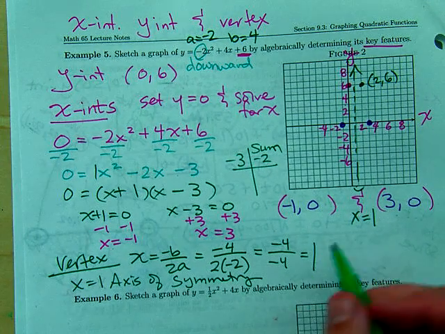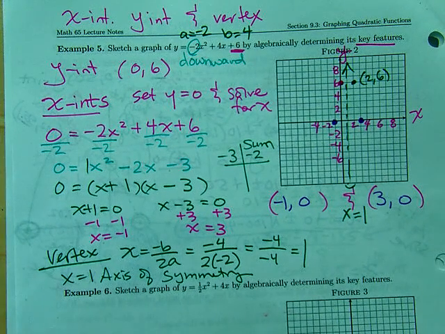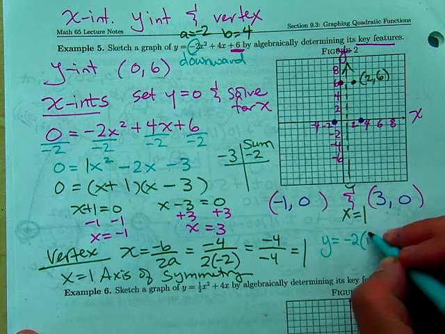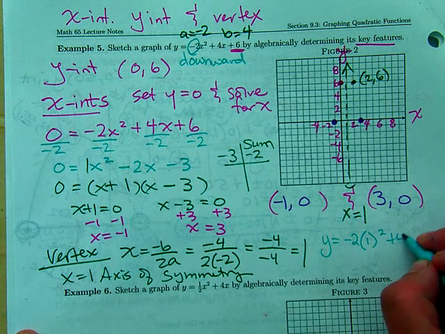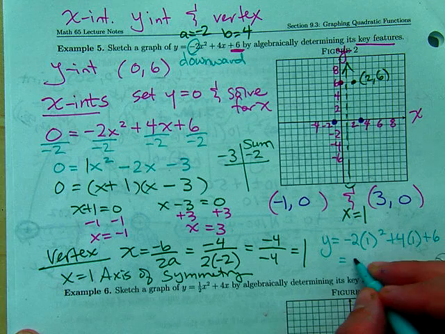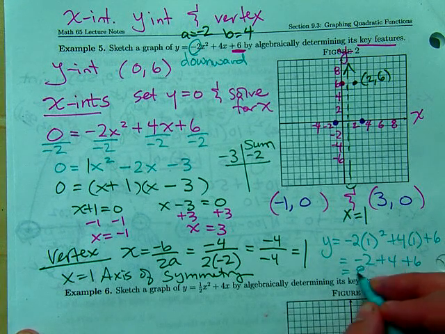Now if I plug in x equals 1, what am I going to find? Negative 2 times 1 squared plus 4 times 1 plus 6 is negative 2 plus 4 plus 6, and you're right, that's 8.